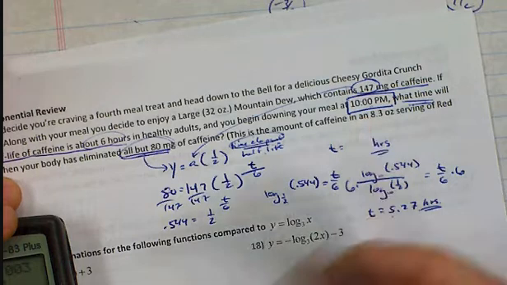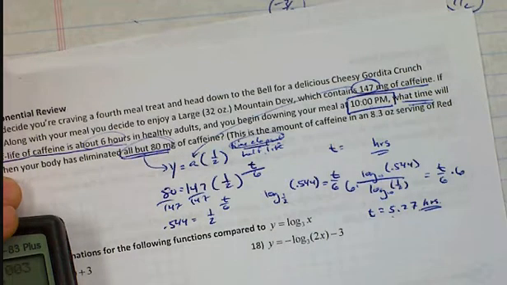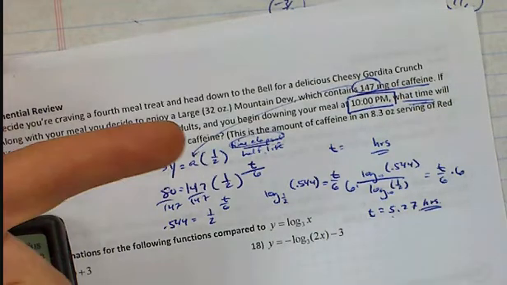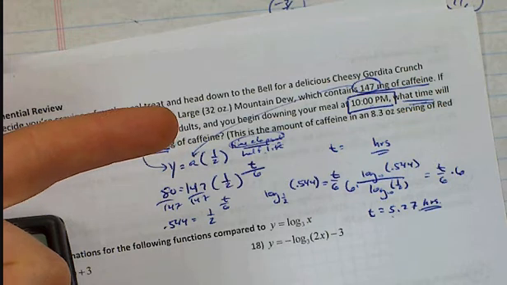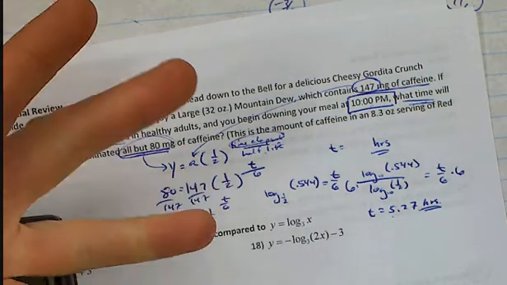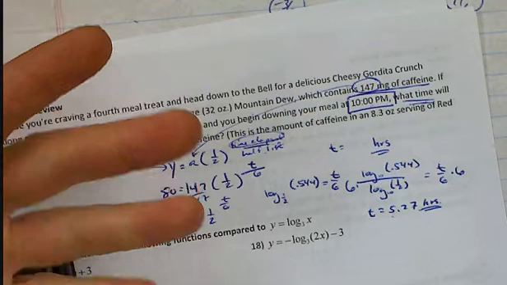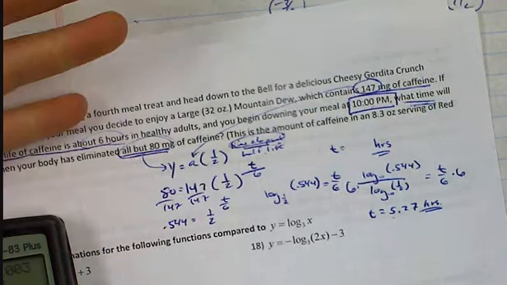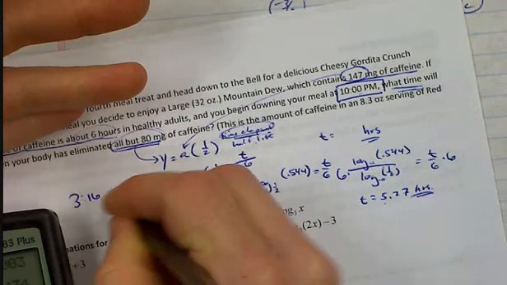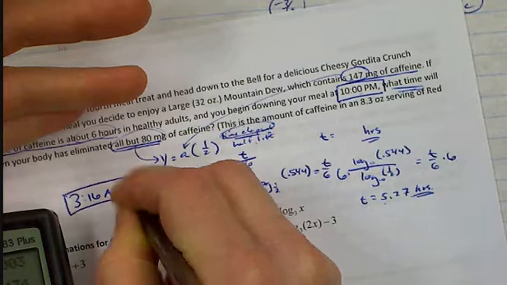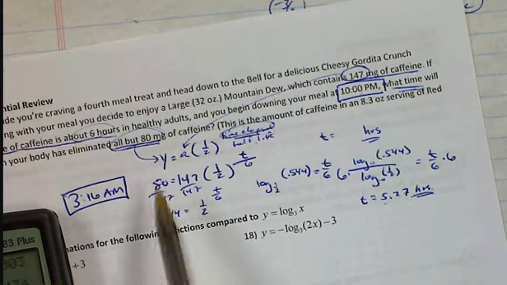So what time is 5 hours and 16 minutes after 10 p.m.? Well, 10 to 11 is 1 hour, 11 to 12, 12 to 1 a.m., 1 to 2, 2 to 3. So it's going to be approximately 3:16 a.m. by the time that you still only have 80 milligrams of caffeine in your body.